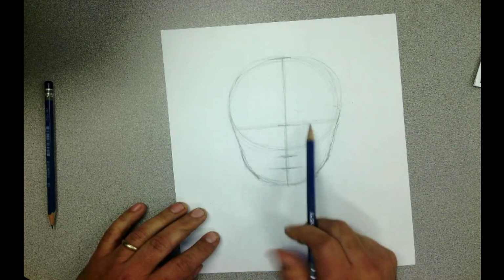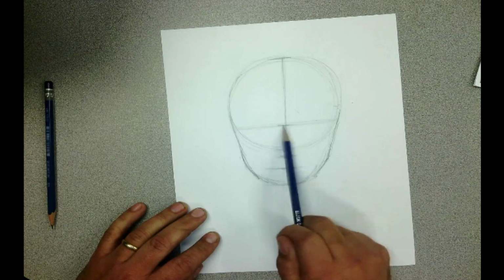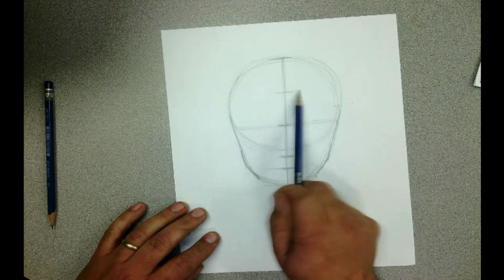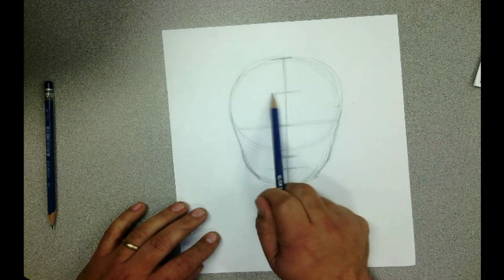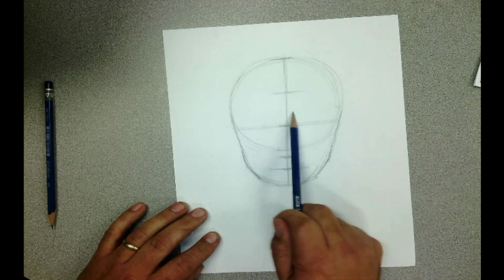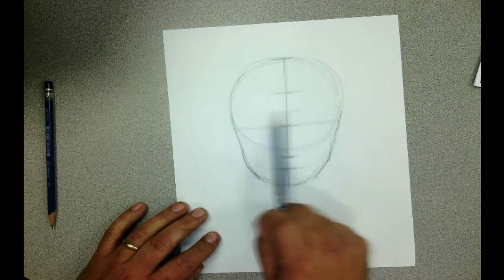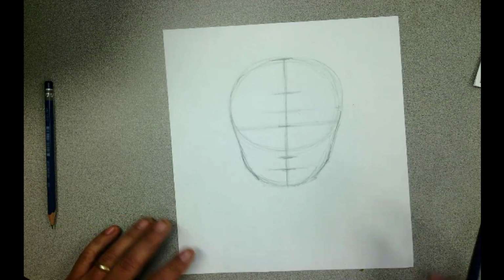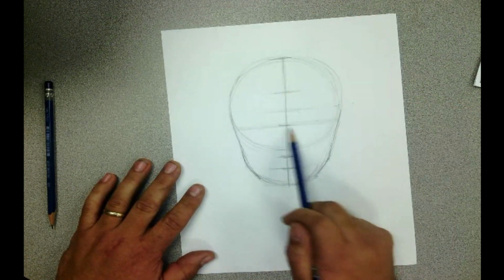Now, at this point, I'm going to go halfway from here up to here. That is going to show the hairline or the top of your forehead coming through. And then I'm going to go halfway from here to here, and that is going to give us the axis that shows where the eyebrows are going to rest. Now, it's all about halfway marks, right?